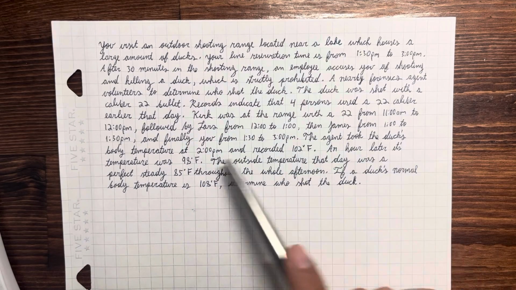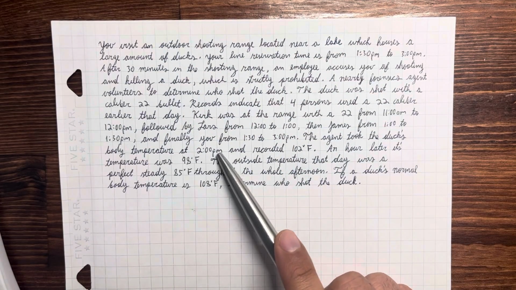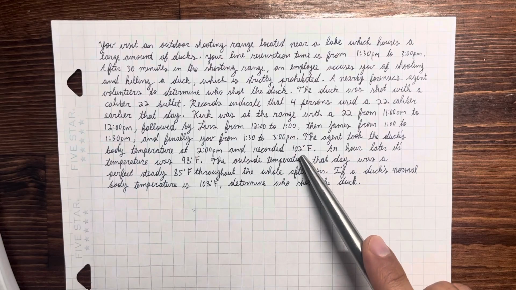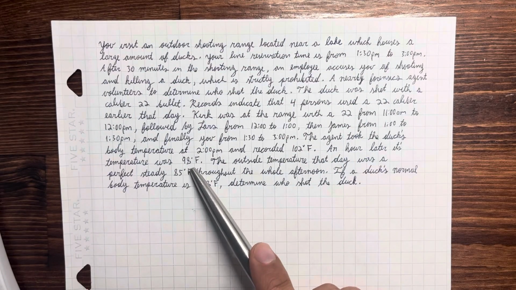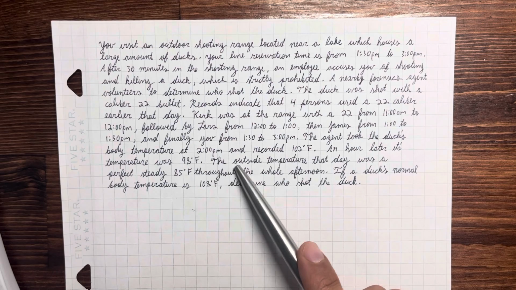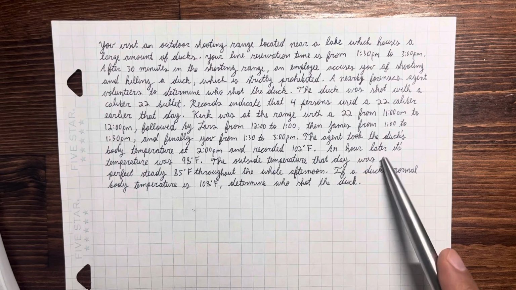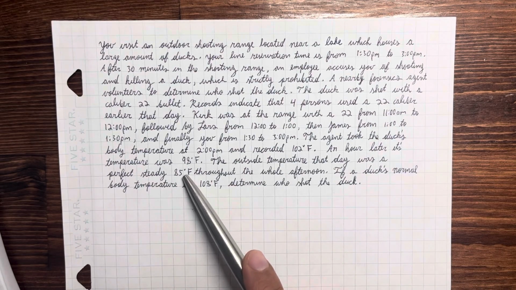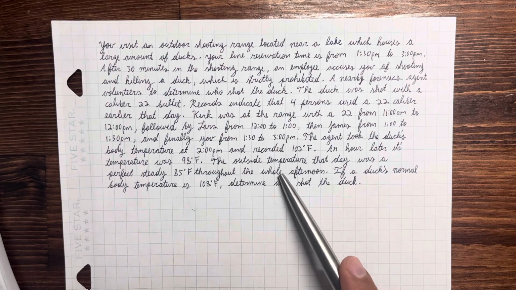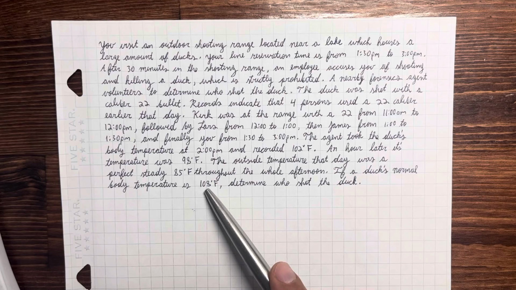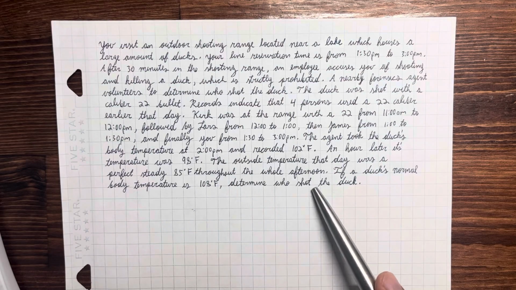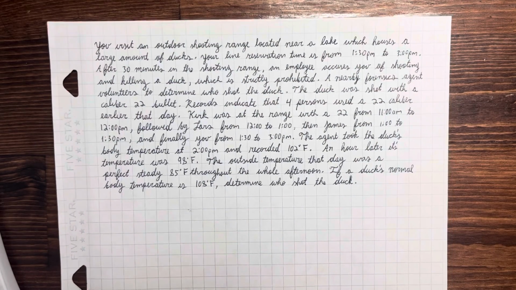The agent took the duck's body temperature at 2 p.m. and recorded 102 degrees Fahrenheit. An hour later, its temperature was 98 degrees Fahrenheit. The outside temperature that day was a perfectly steady 85 degrees Fahrenheit throughout the whole afternoon. If a duck's normal body temperature is 108 degrees Fahrenheit, determine who shot the duck.